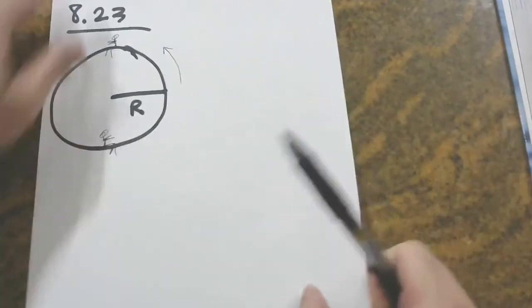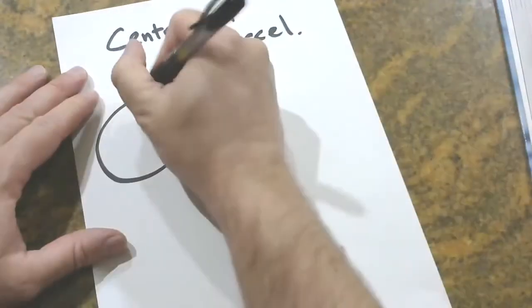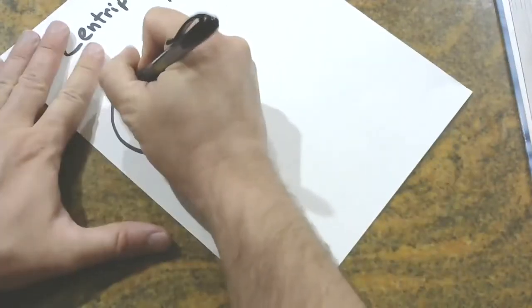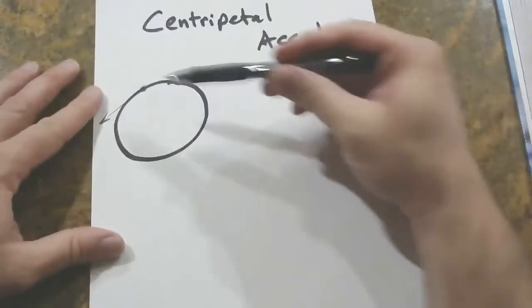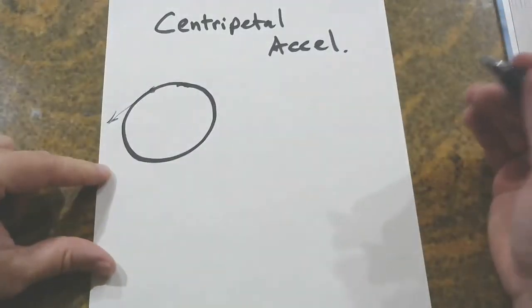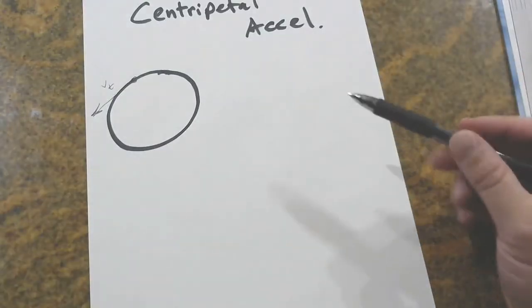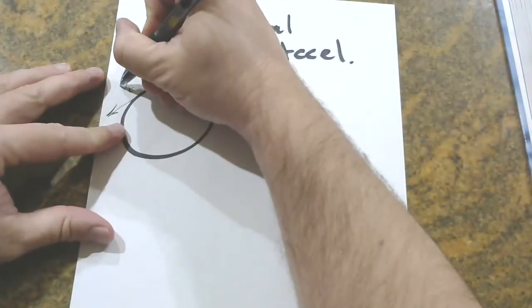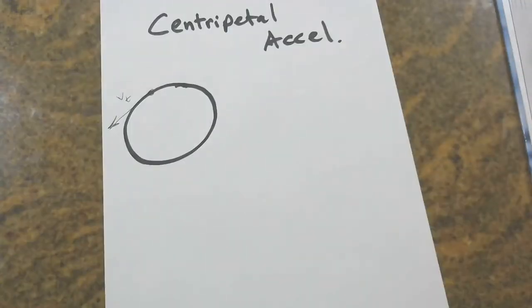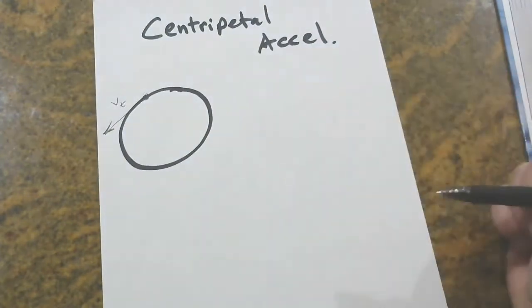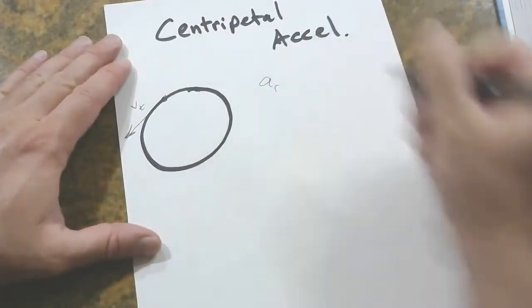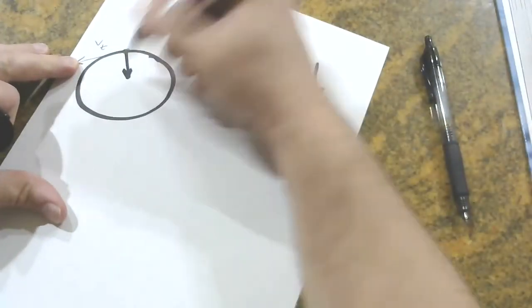Before we do this problem, though, let's review the 3 convenient formulas for calculating centripetal acceleration. So if you are moving in a circle, which means you've got a fixed distance from the center, that's the definition of a circle after all. You've got some speed, v tangential, and that speed could actually be changing. You could be speeding up or slowing down, but whatever the speed is at a particular moment, that's the speed you would use to calculate the centripetal acceleration at that moment. And here's that formula. We tend to call that A sub r. It's centripetal because it points towards the center.